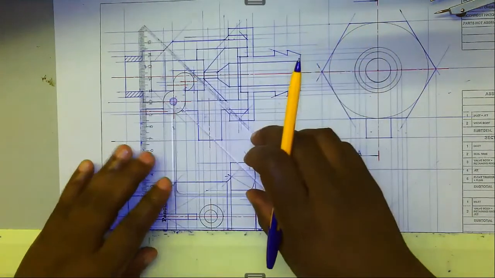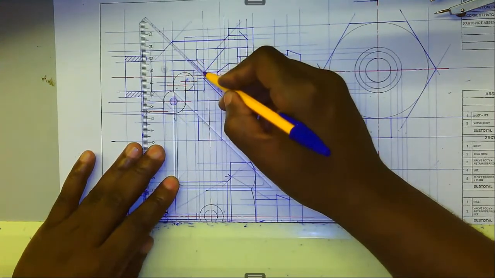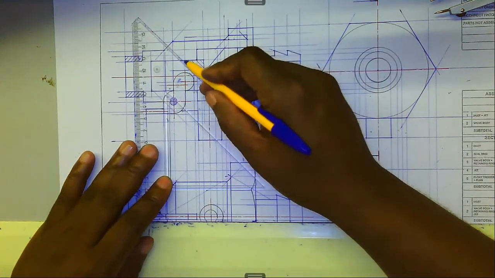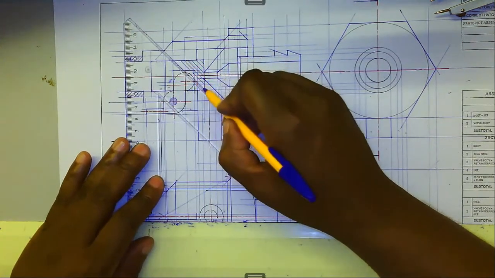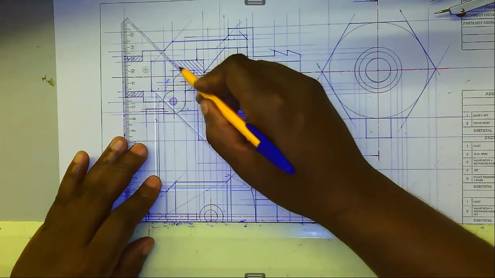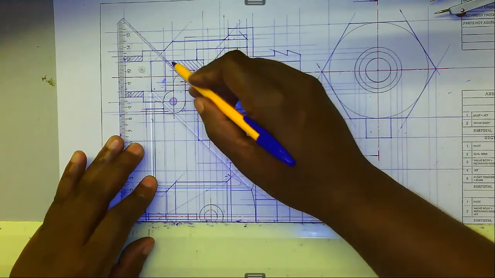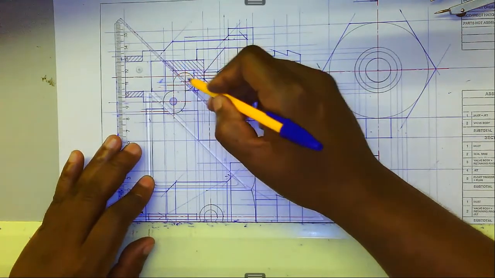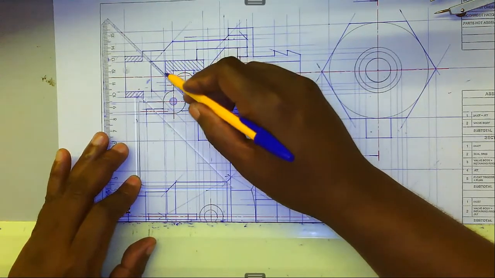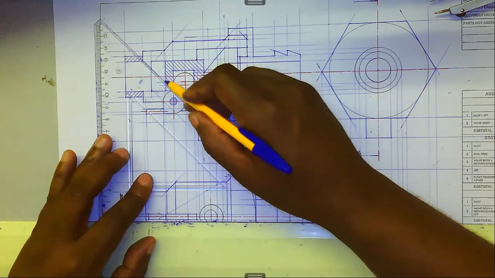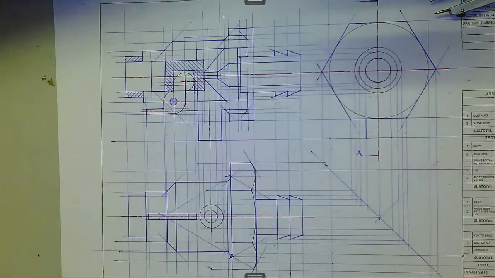But we can also show the hatching for this. That's the plug in position.